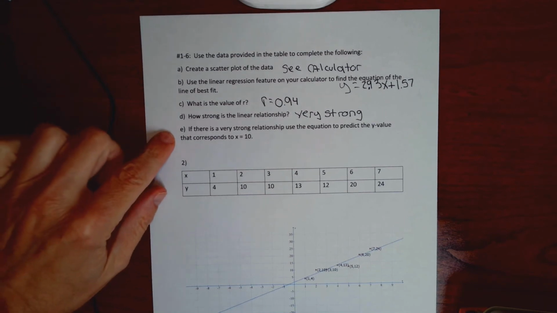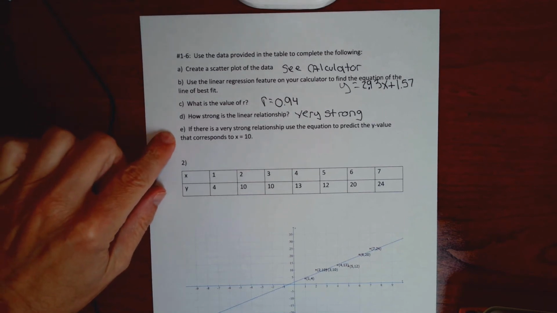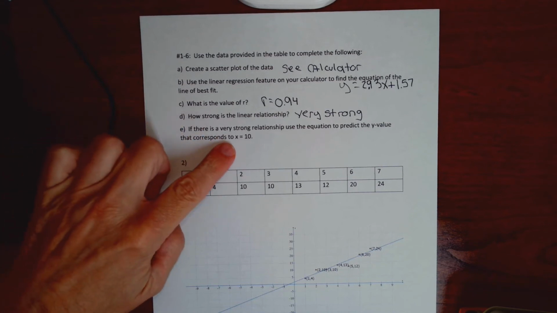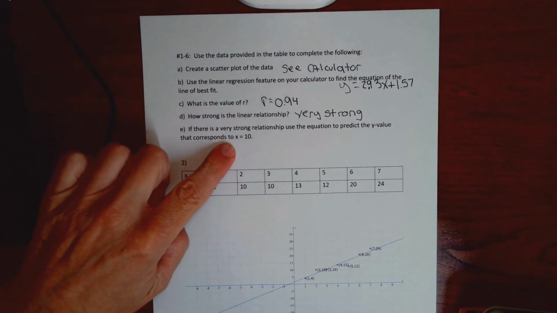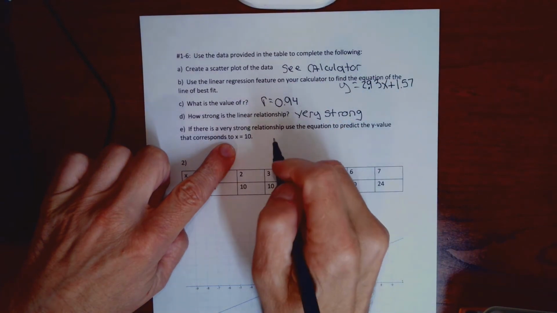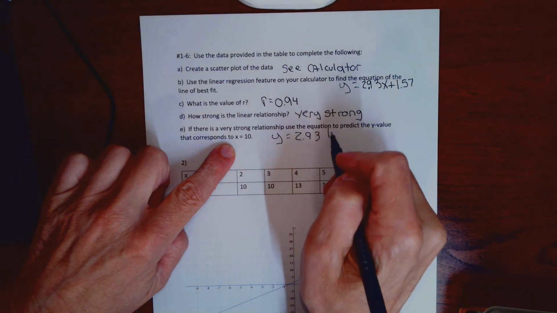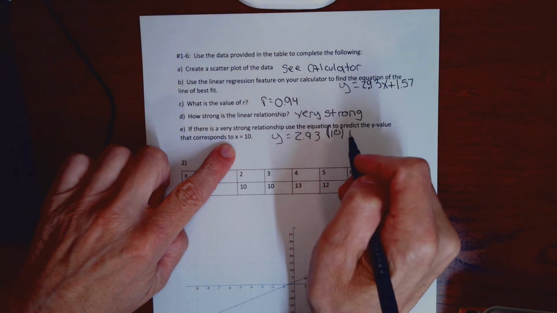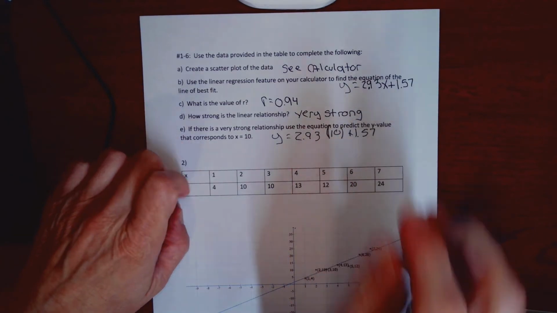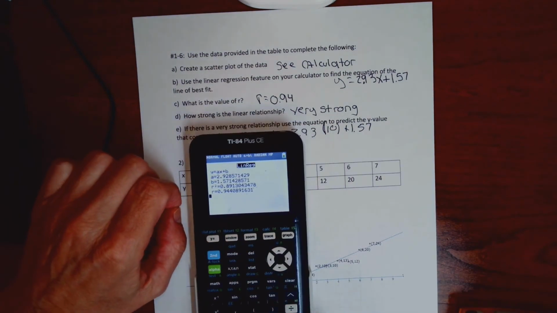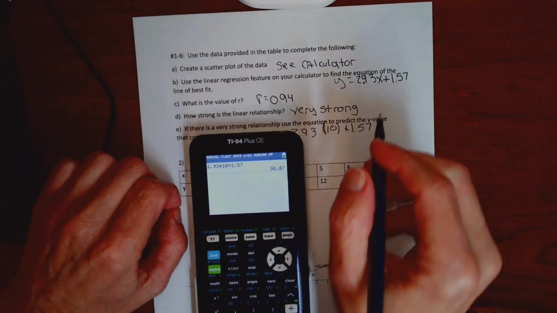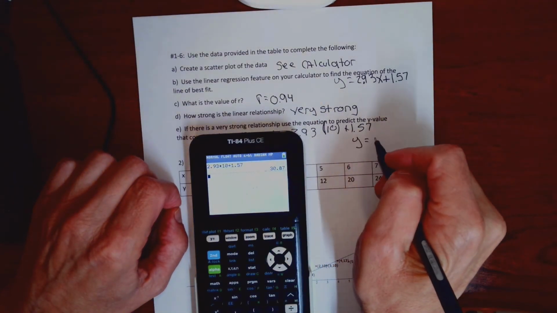For part E, it says if there's a very strong relationship, predict the y value that corresponds to x equal to 10. That's super easy to do. I'm going to use the equation, plug the value 10 in, and predict the y. So this is going to say y equals 2.93 times 10 plus 1.57. And I'm going to say it's going to be y equal to 30.87.